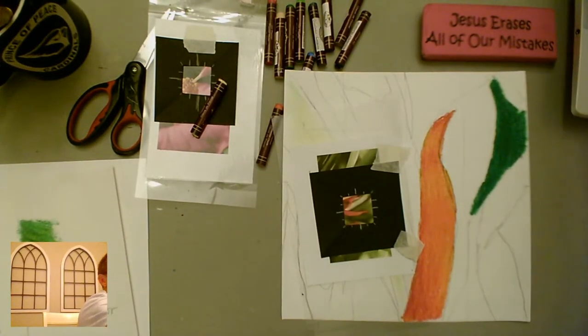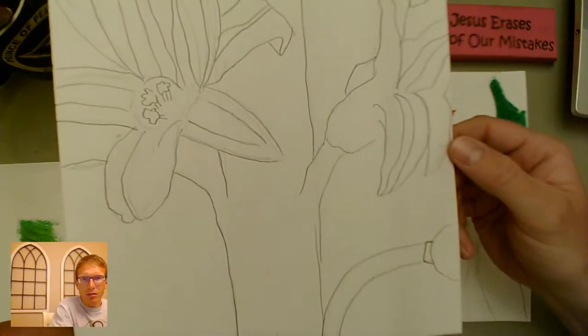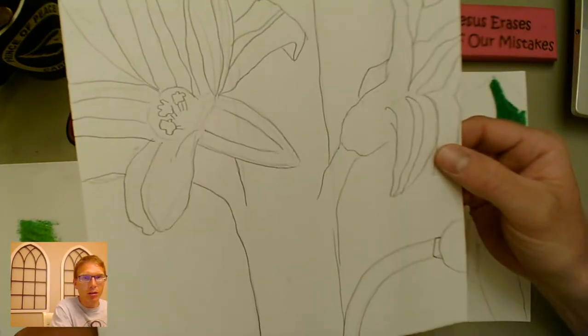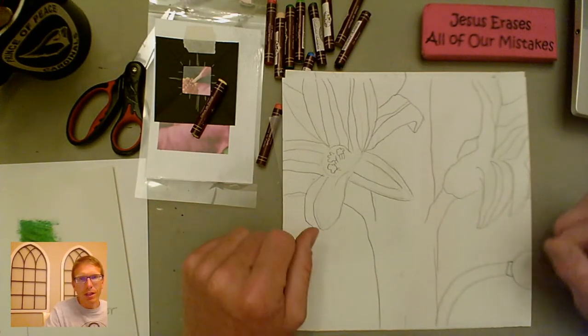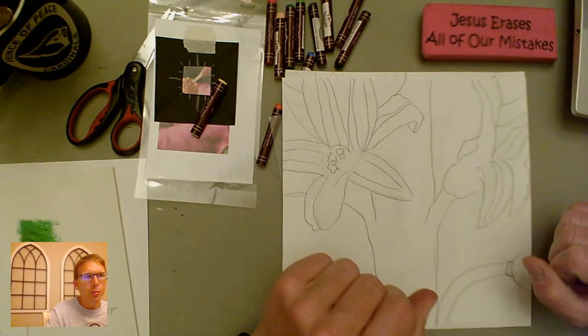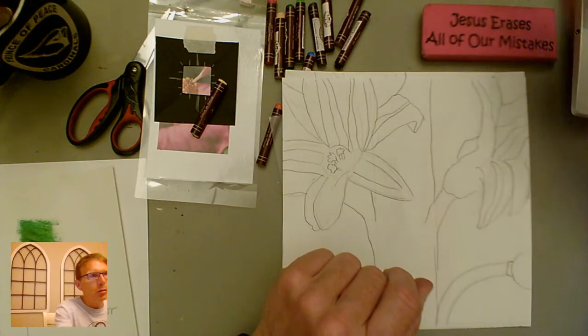Here's a good example of one that I drew that I basically just did the outlines of with the pencil and kind of left it like that. You could get a marker out and do that. You could do the same idea with black and white and gray and just blend the colors and do a monochrome black and white painting as well. And we've done that before.